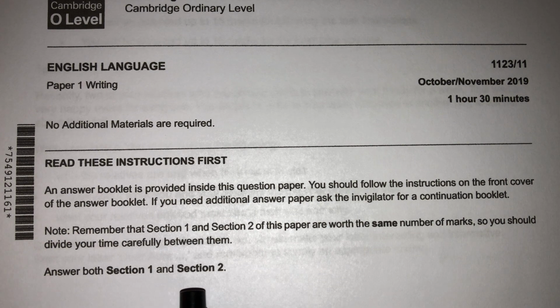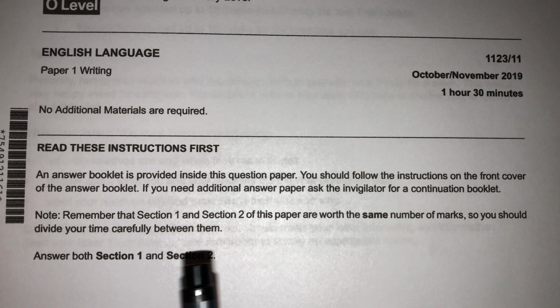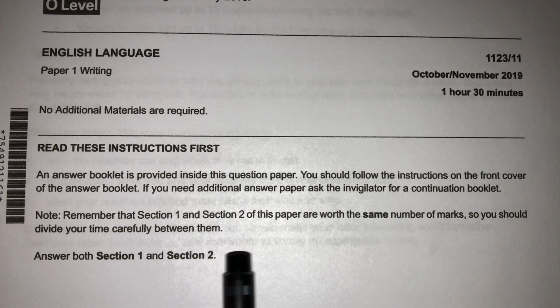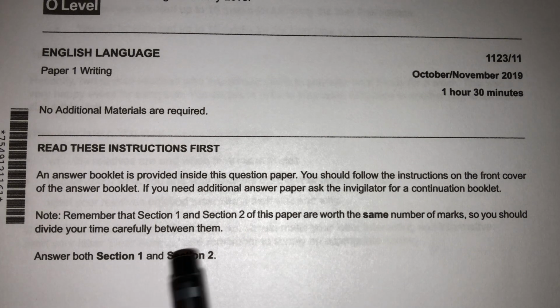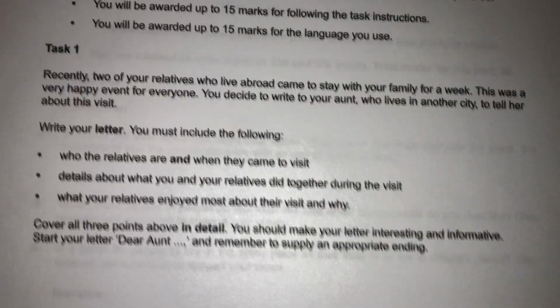Answer both section 1 and section 2. Okay, essentially. And do they still have the reminder of good English? No, not for this one. Okay, but anyway, good English, right, is also always a must for these exams. So both section 1 and section 2.